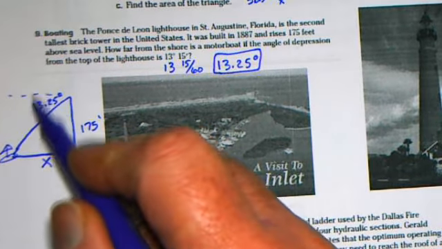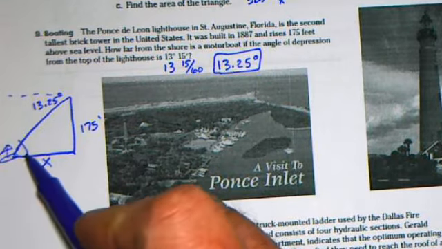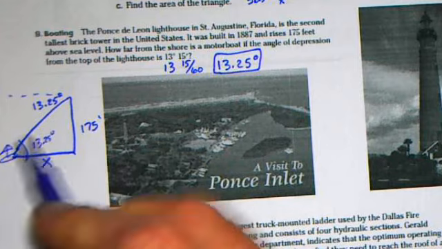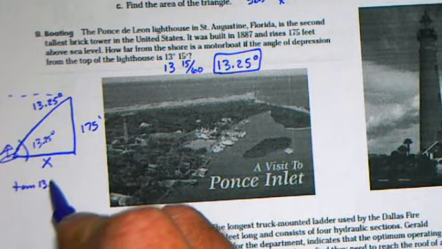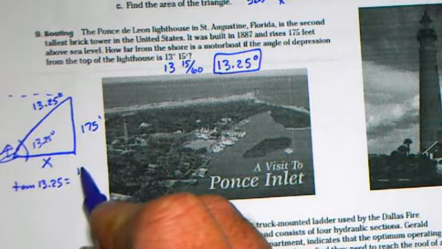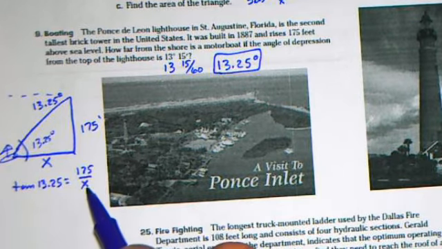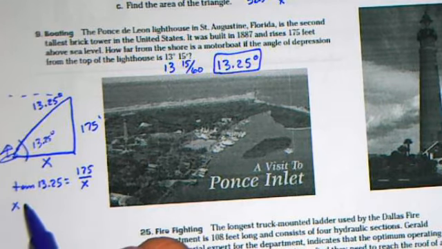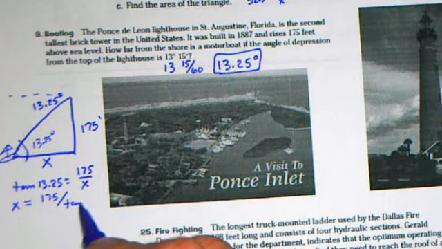This angle of depression is exactly the same as an angle of elevation from the boat up towards the lighthouse, which gives us an angle inside the triangle of 13.25. And we have a tangent problem. Tan 13.25 is equal to opposite, which is 175, over x. X is in the bottom, so we swap places. X is going to be 175 divided by tan 13.25.